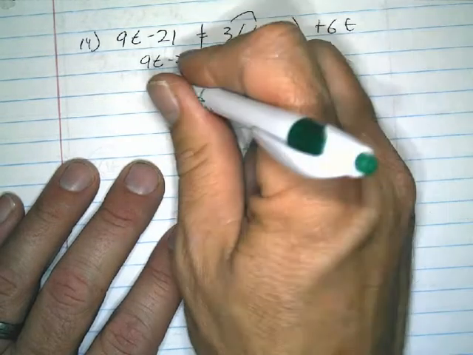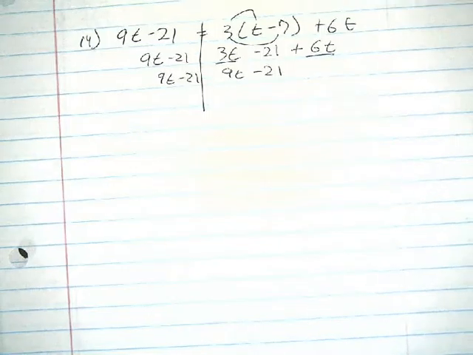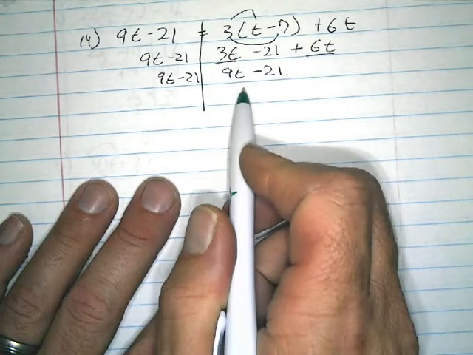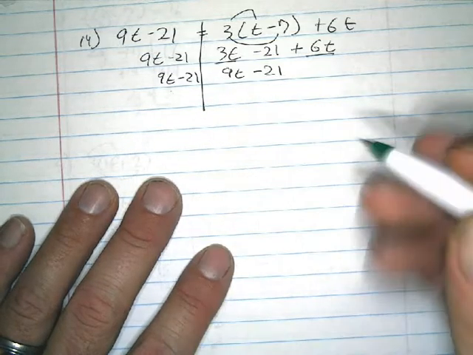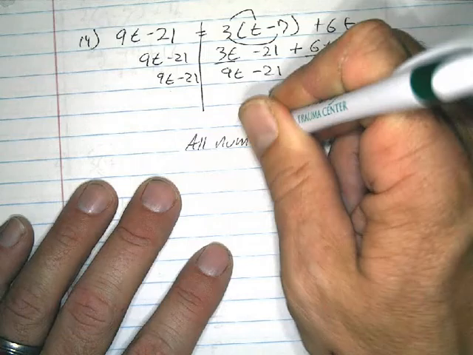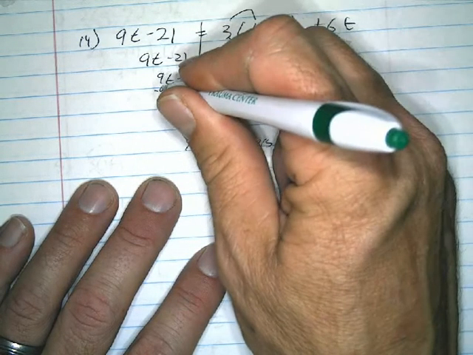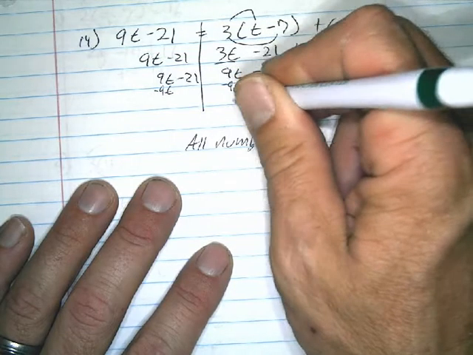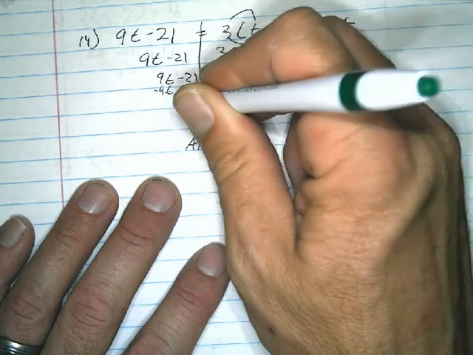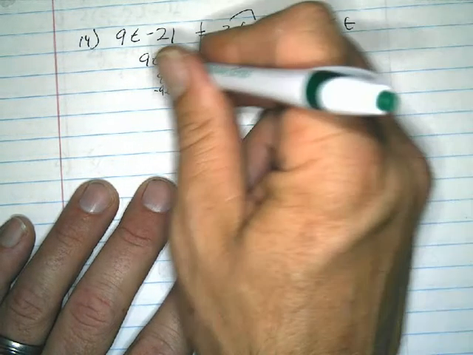At this point, you will see both sides are exactly the same. When both sides are exactly the same, your answer is going to be all numbers, because all numbers will work for this. If we did finish and solve this and we subtract 9t, that will be 0. If we added 21, 0 equals 0, which is true. So again, when you have the exact same thing on both sides, your answer will be all numbers.